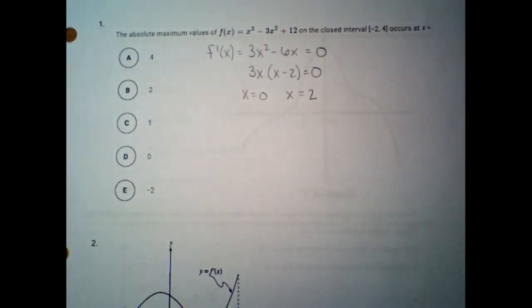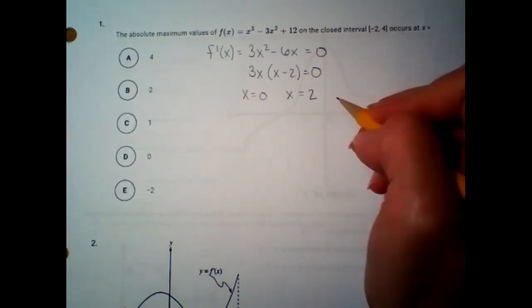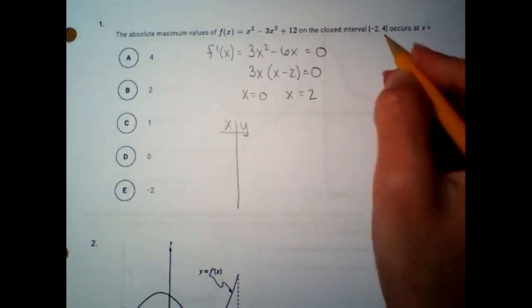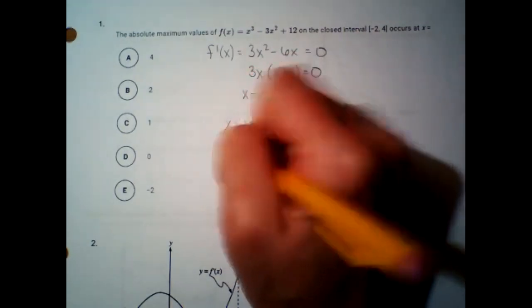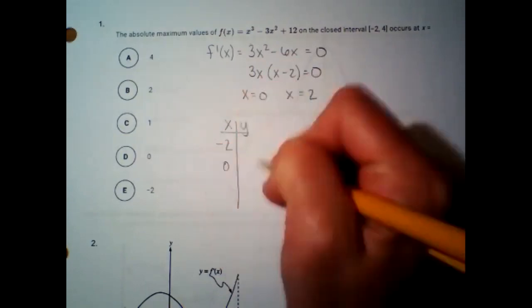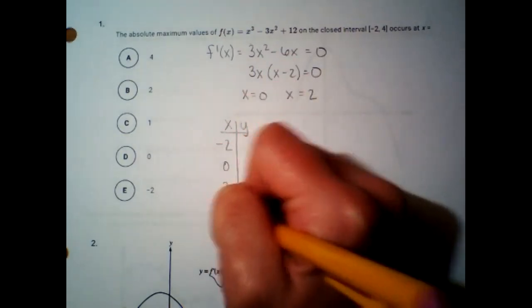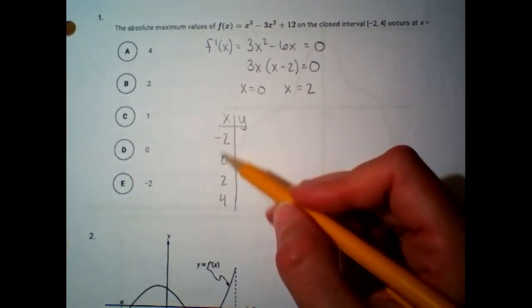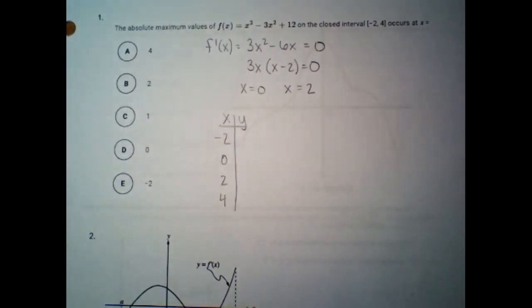It's like perfect now. All right, so I'm going to test my endpoints, so -2 and 4, and these critical points. And I like to put them on there in order. You can put them in whatever order you want, but I like them in numerical order. Oh, and Carson, I saw you typed in the chat. I'm just going to go over all of them. So we're just going to do everything.